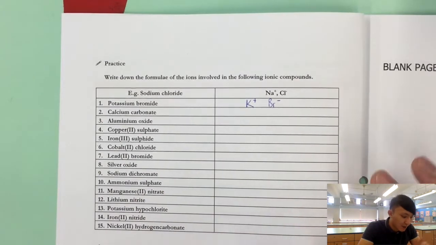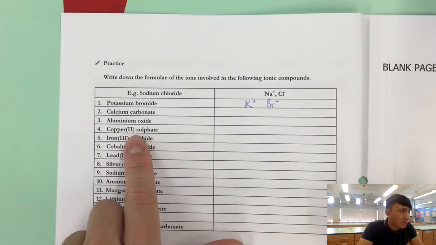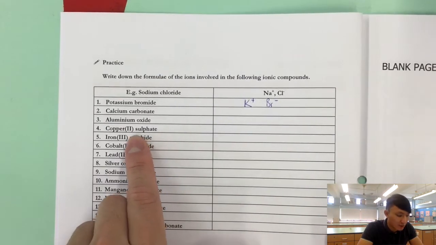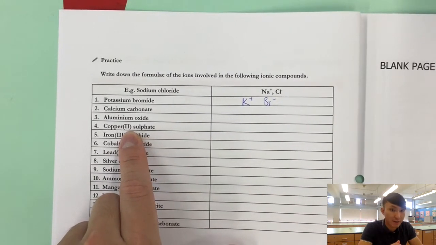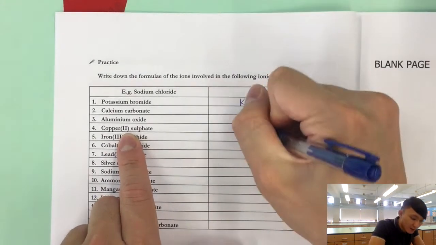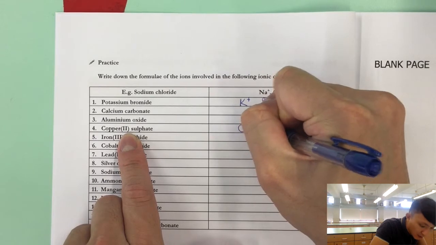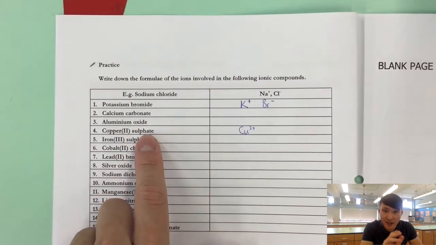Okay? Now, what about number 4? Copper 2 sulfate. Now you notice we see the Roman numerals here, right? So the 2 tells you about the charge. So we are not talking about Cu plus, we are talking about Cu2 plus. Okay? So this one is Cu2 plus. And sulfate, notice ATE.